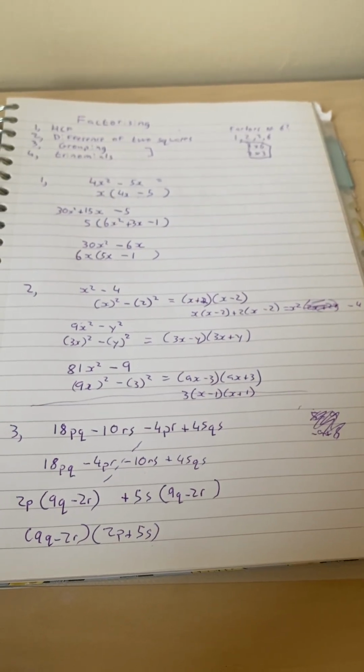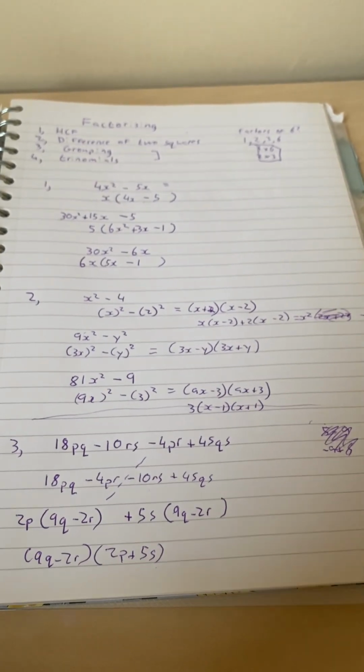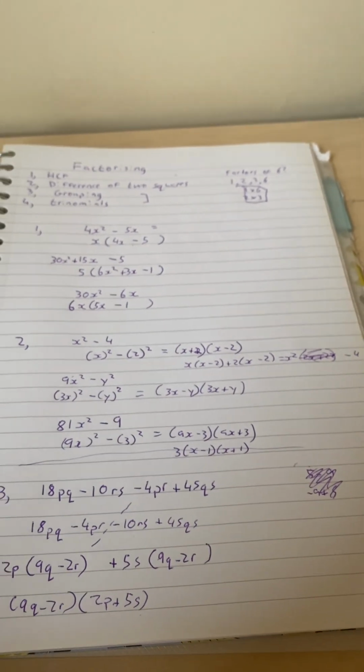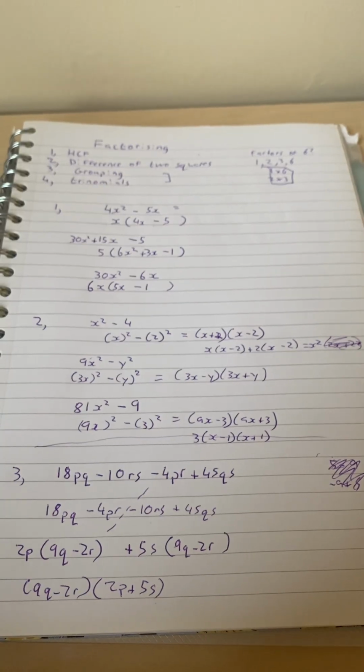I'll be making a second video now looking at trinomials, because there's really 3 different techniques that I'll need to go through in that. So hopefully this was useful to you, and best of luck next week.